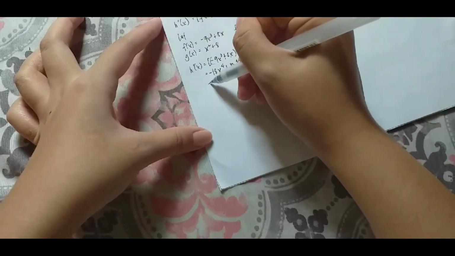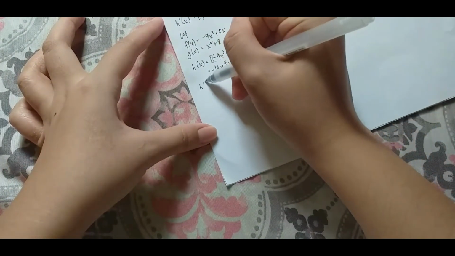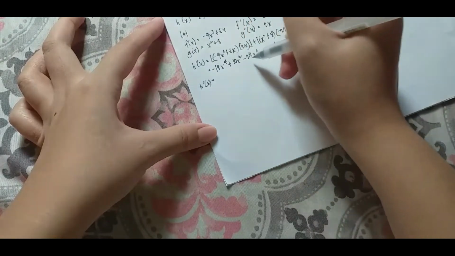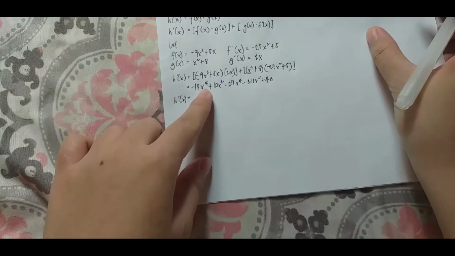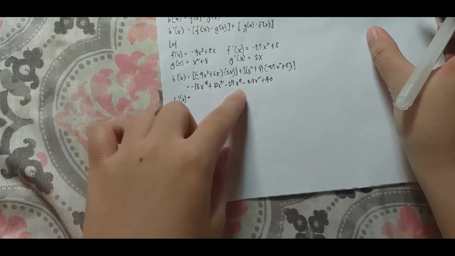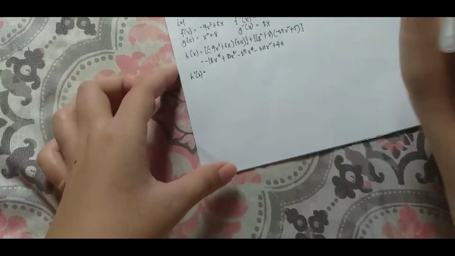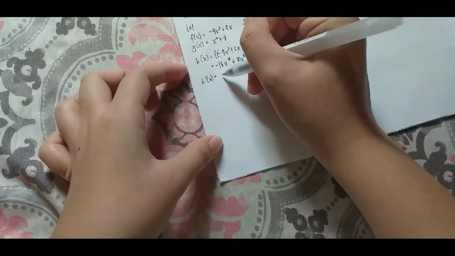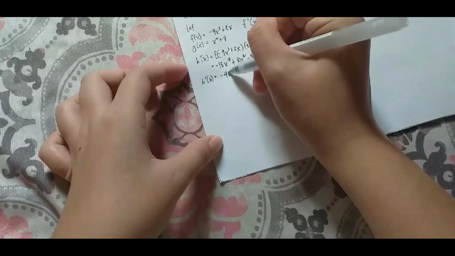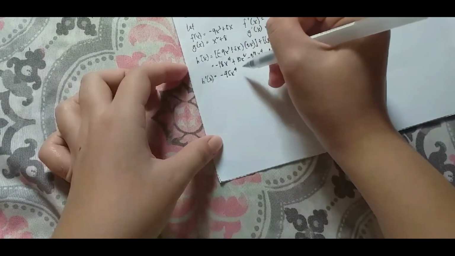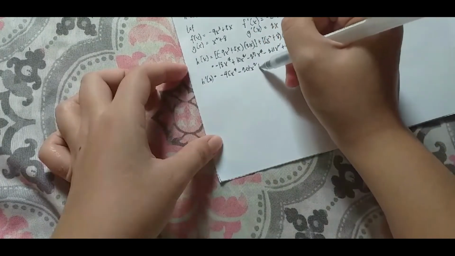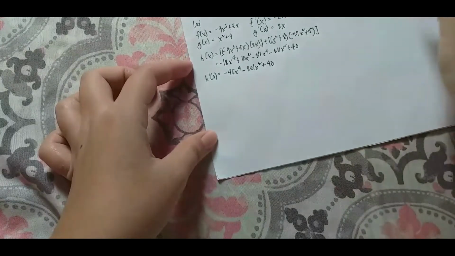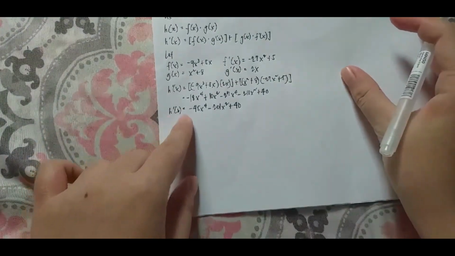Our final answer, since we can simplify this: there's a base of x to the fourth power and x squared, so we add those. We have negative 45x to the fourth minus 201x squared plus 40. This is our first derivative.